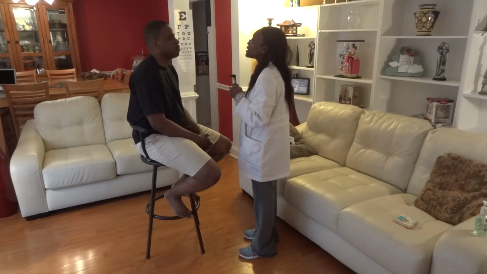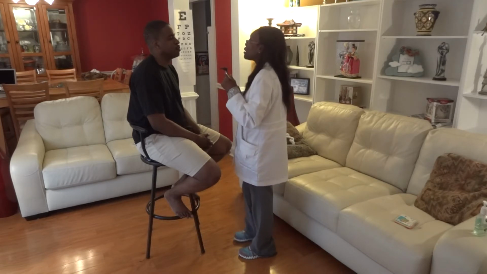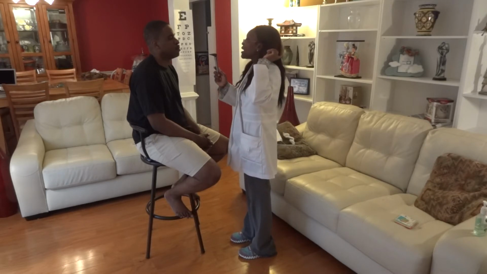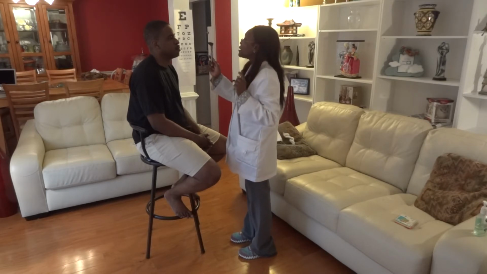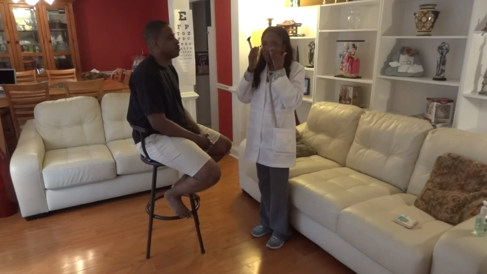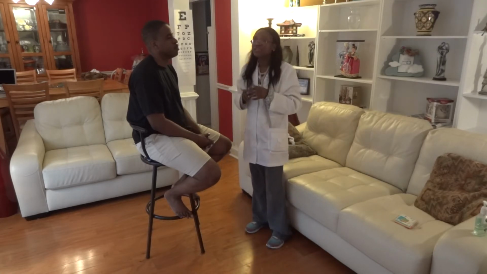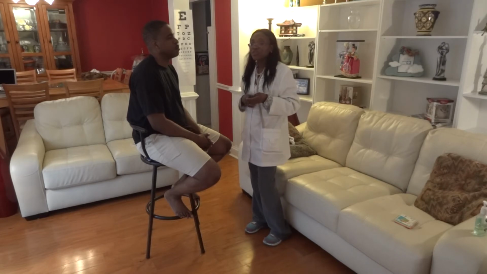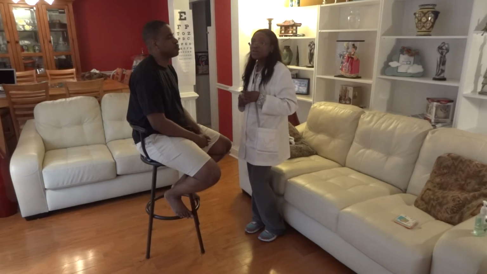Okay, all right, now I'm going to ask the patient to look at a point behind me and then look at the light. All right, the eyes were able to converge symmetrically at the same time. So that is a normal finding for cranial nerve 3, 4, and 6.